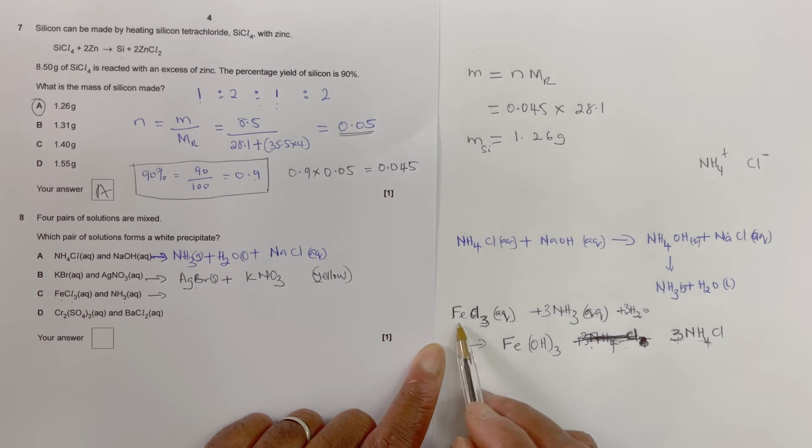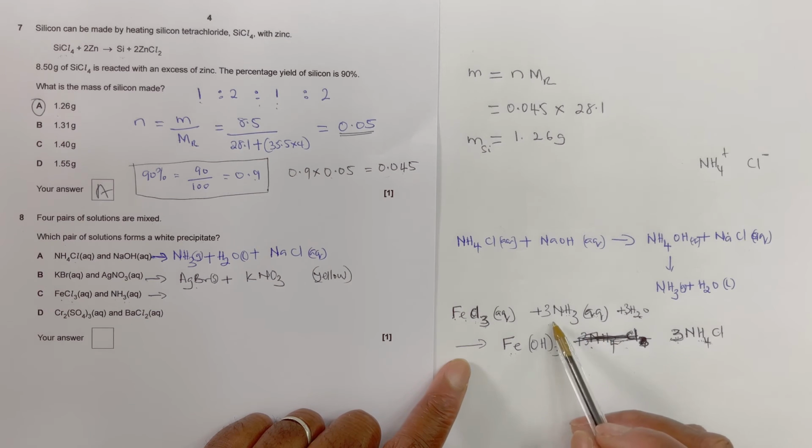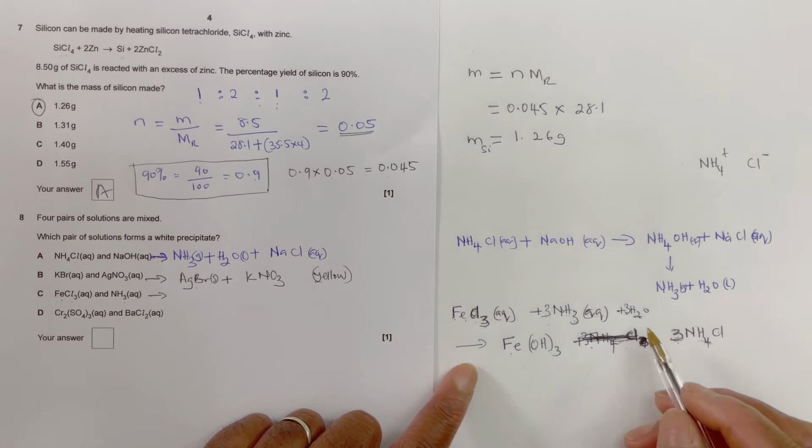Conservation of mass. Fe, Cl3. If you count how many H's here, 3 times that's 9. 9 plus 6 is 15.